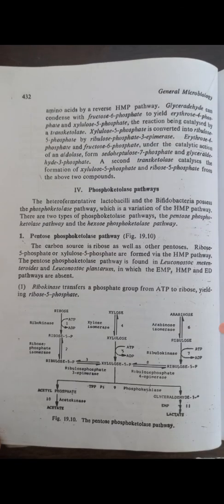The third pentose sugar used is arabinose, where arabinose in the presence of arabinose isomerase gives you ribulose, which is a reversible reaction.